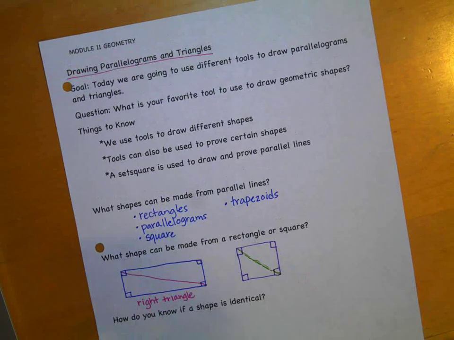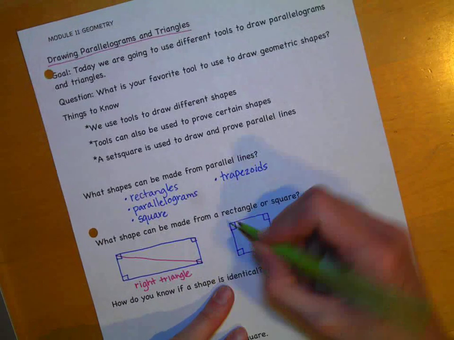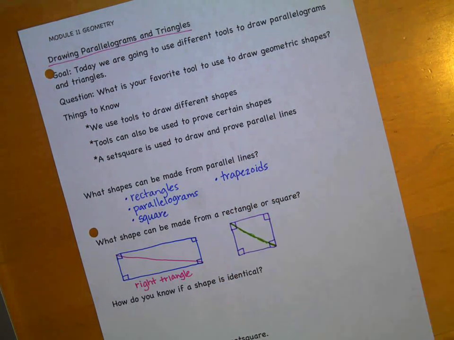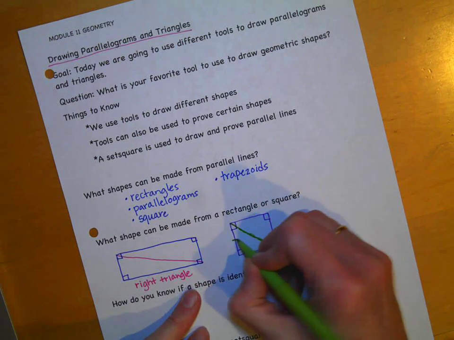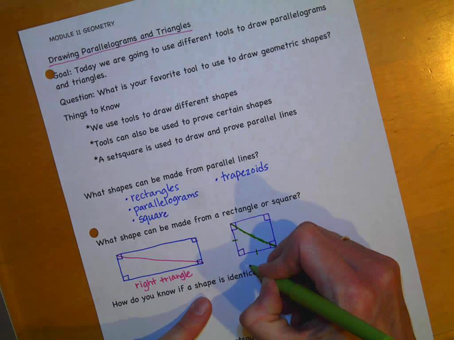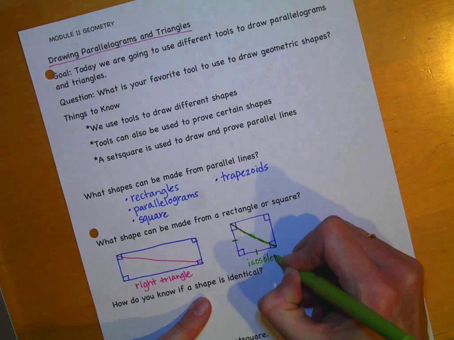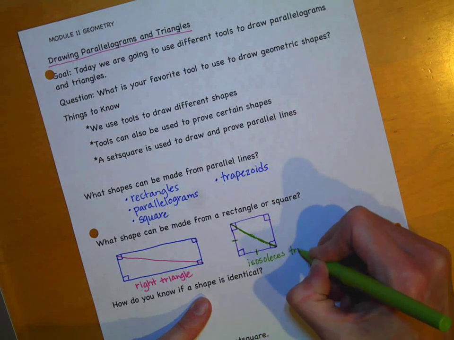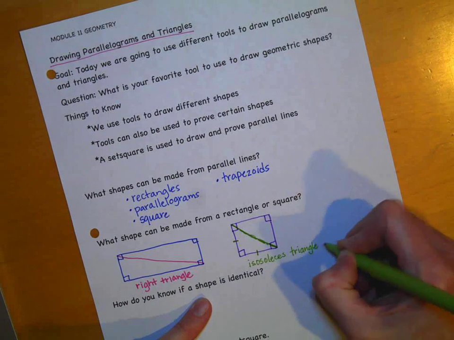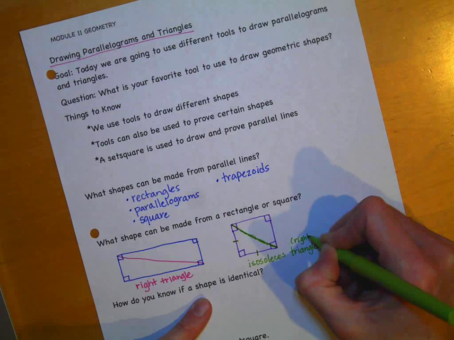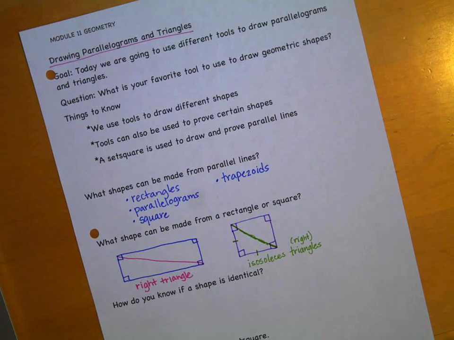Everybody can see it. And in the square, when you run the diagonal from one corner to the other, you actually still get a right triangle, but it's different because we have the same distances on both sides. So when you have the same lengths on both of the sides, this is actually called an isosceles triangle. And it actually could be an isosceles right triangle because we have that 90-degree angle in the corner. And so this is an isosceles right triangle.